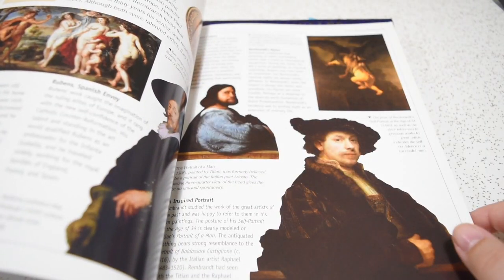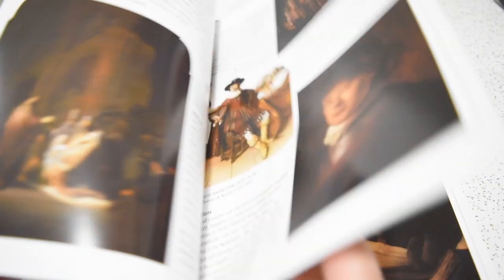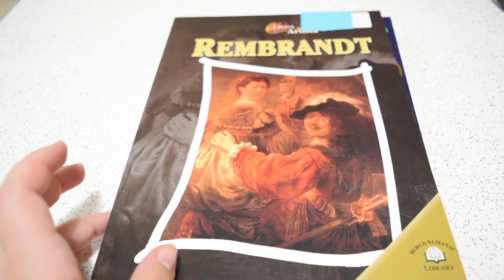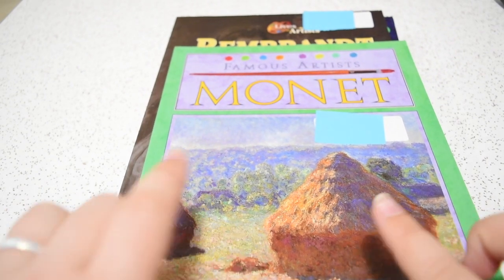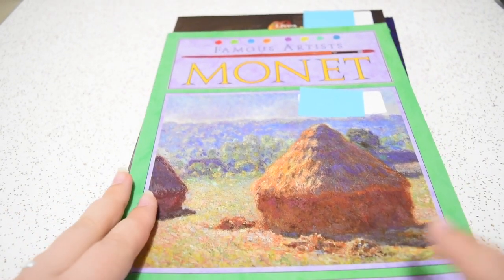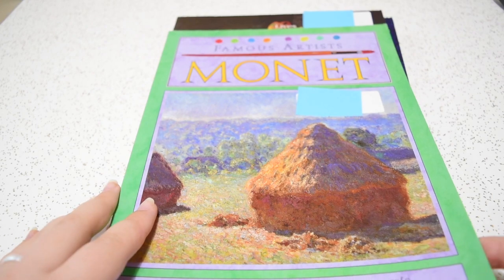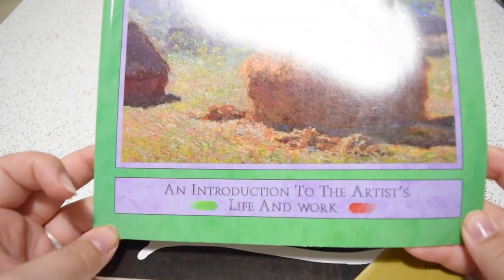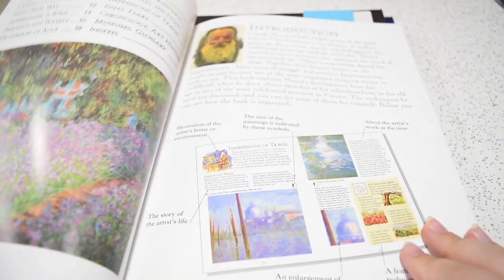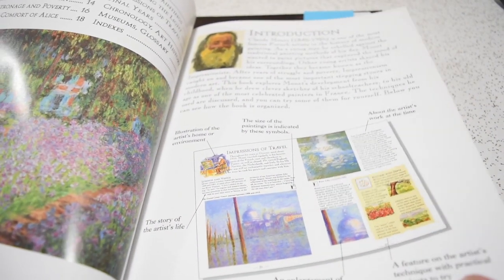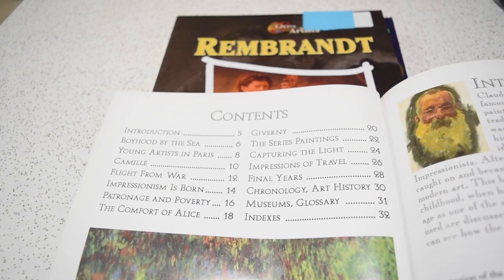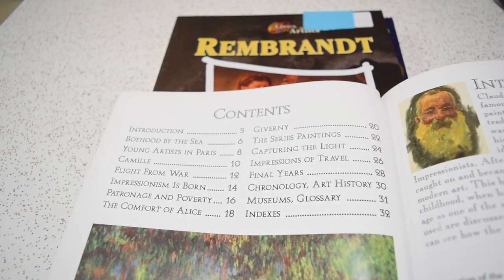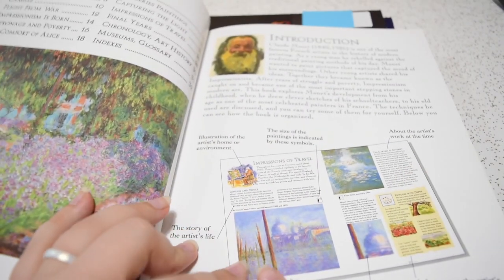And this is from the Famous Artist collection. It is about Monet. And this says an introduction to the artist's life and work. So again, it has the table of contents here, so if you would like to know what is in the book, and then it also tells you how the book is laid out.